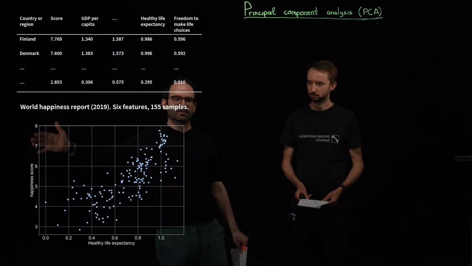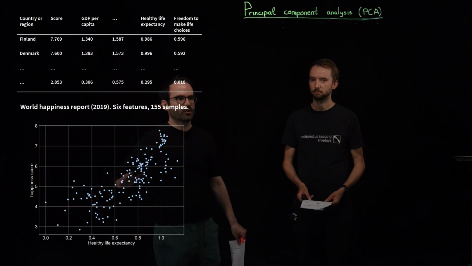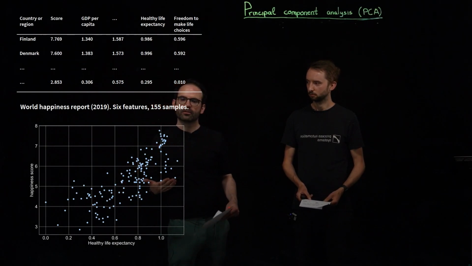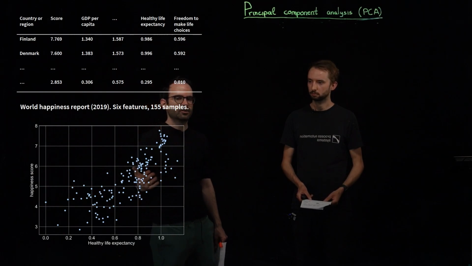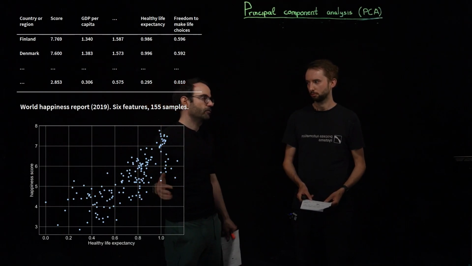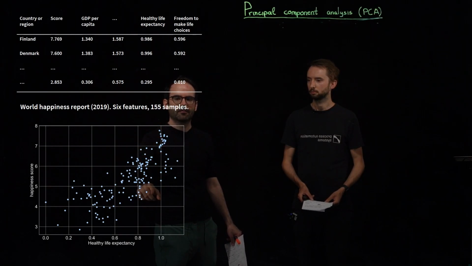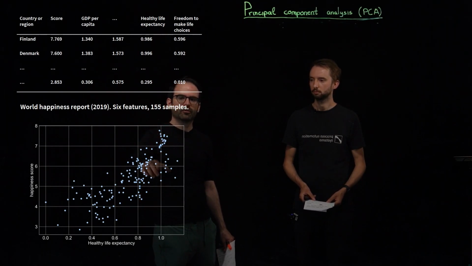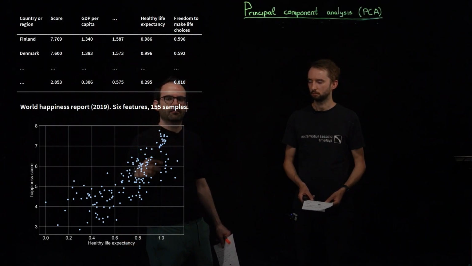On the y-axis, you see the score. And you see that there is indeed some correlation. Of course, the healthy life expectancy is correlated to the happiness score, but this is not a perfect explanation of it. For example, for the same healthy life expectancy, you have a very big variation for different values. So you cannot explain the full score with this feature alone.